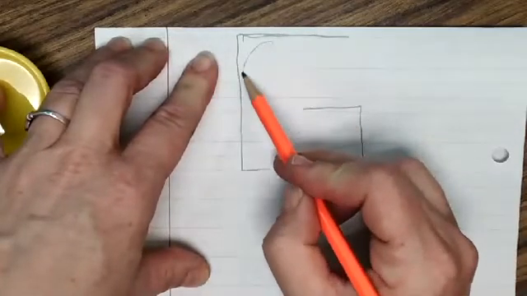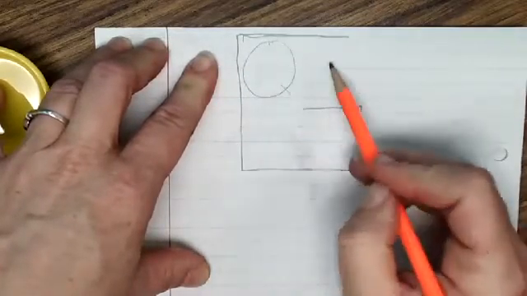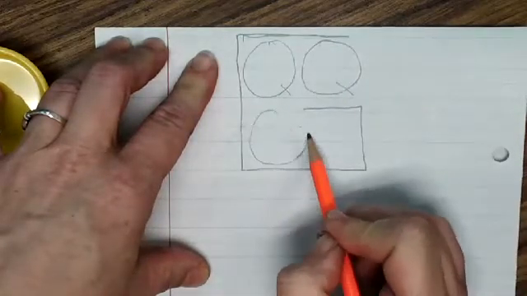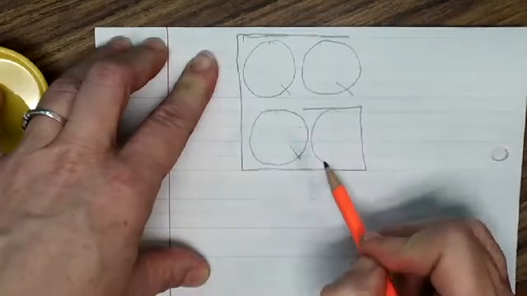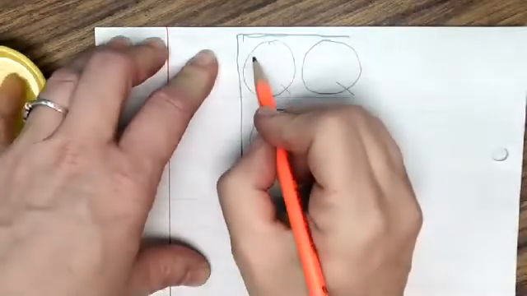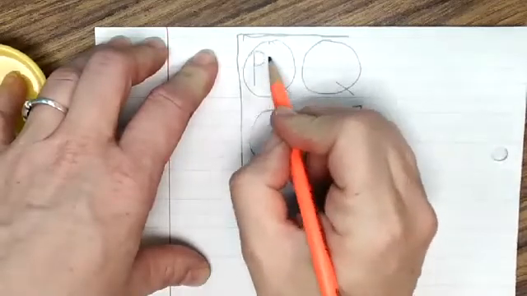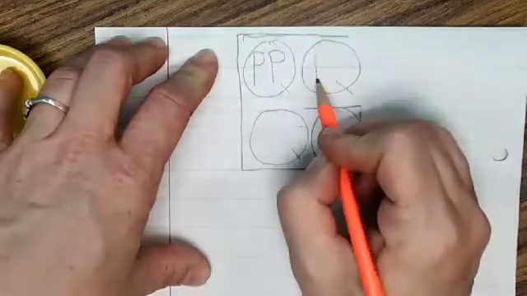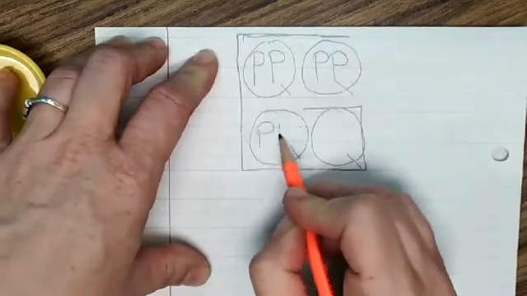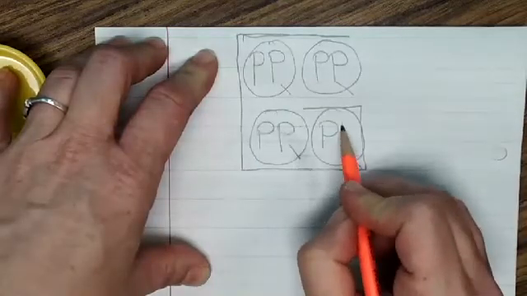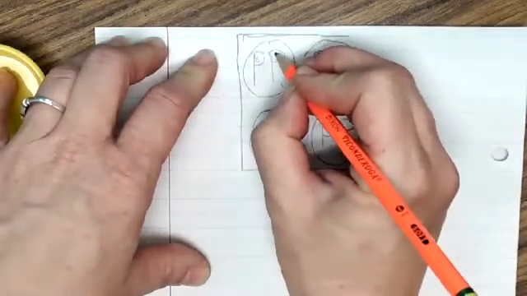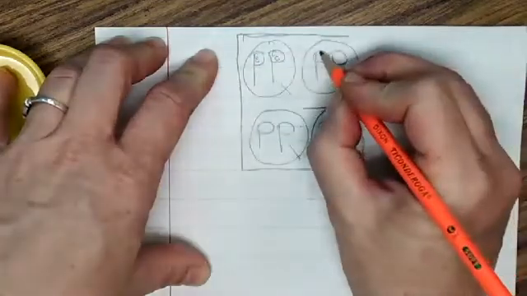Now, you can fit 4 quarts in a gallon, so I'm going to draw 4 Q's for quart. And there are 2 pints in each quart, so I'm going to put 2 P's in each quart. And there are 2 cups in each pint, so I'm going to put 2 C's, 2 little ones, because cups are smaller than these.